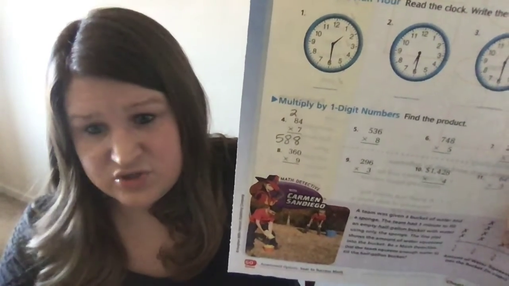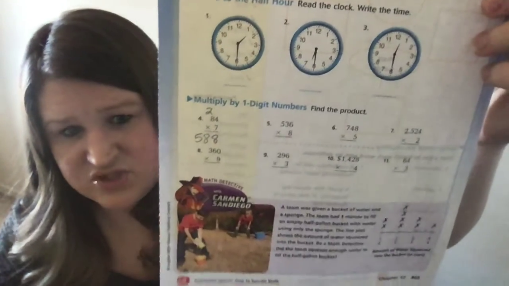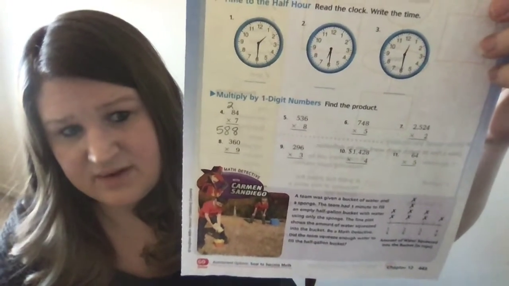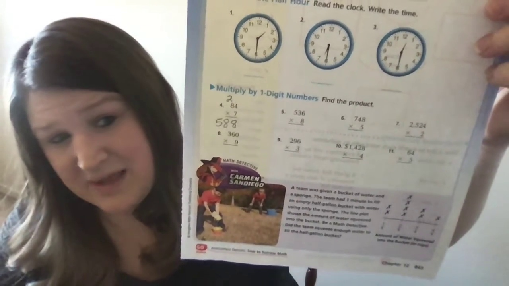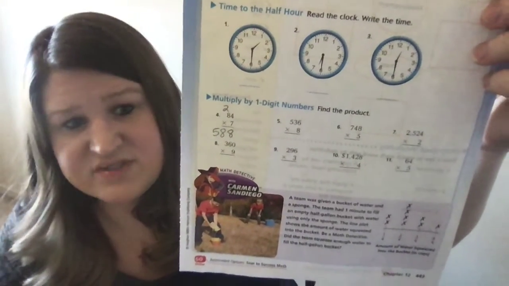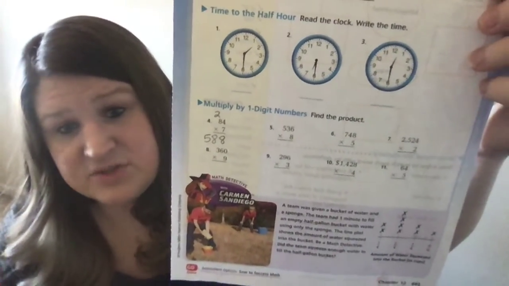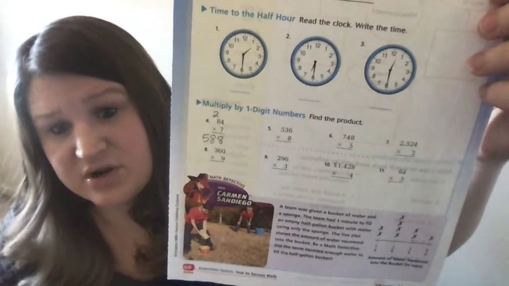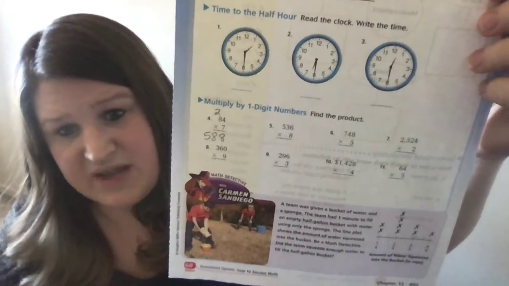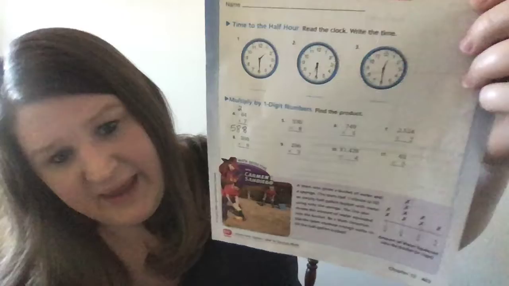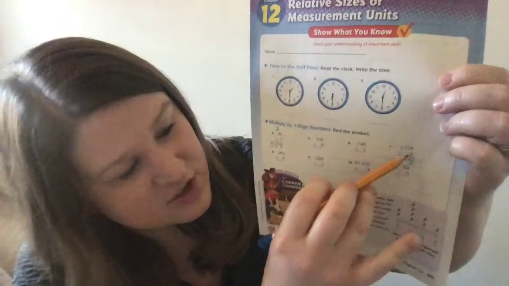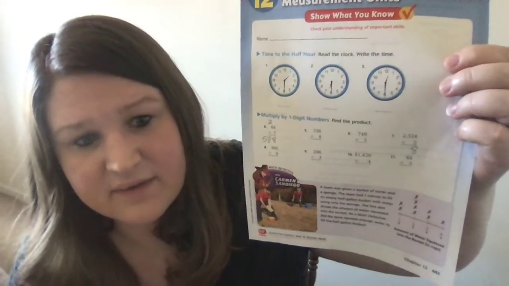Same thing's going to be true if you're multiplying a 3-digit, and there are some that are 4-digit. Let's do one more together. Let's look at number 7. So number 7, you're multiplying a 4-digit by a 1-digit. And this is multiplying by 2. We should all know our 2's. It's just doubling the other number. So I'm going to multiply 2 by each one of those numbers, starting with the ones place. So 2 times 4, so I'm right here. 2 times 4 is 8. Then 2 times 2 is 4.